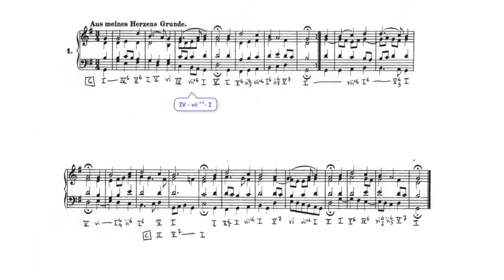4-7-6-1 is a very common alternative progression to 4-5-1, as the dominant and leading note diminished chord both have a dominant function and are therefore essentially interchangeable.